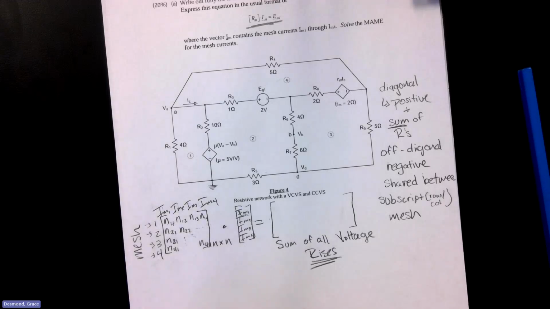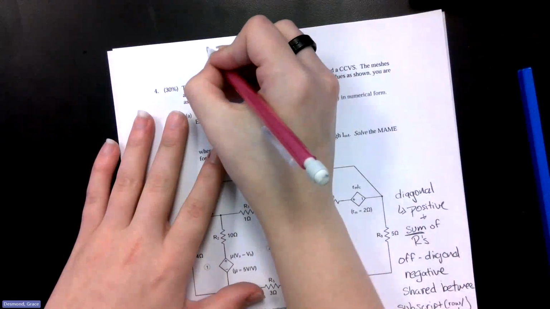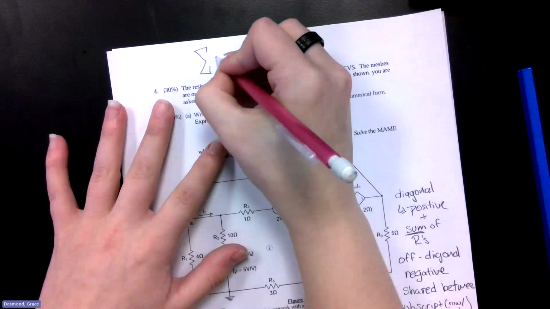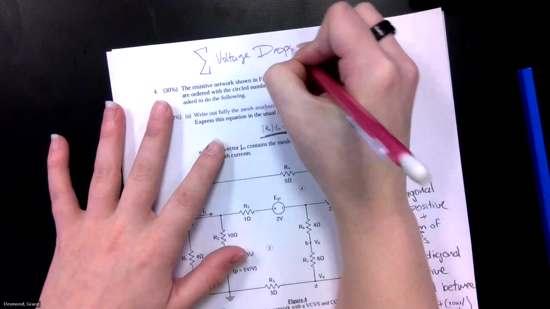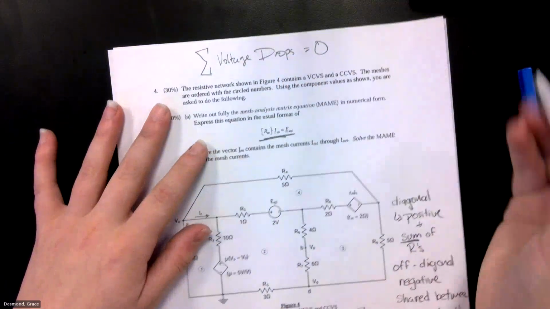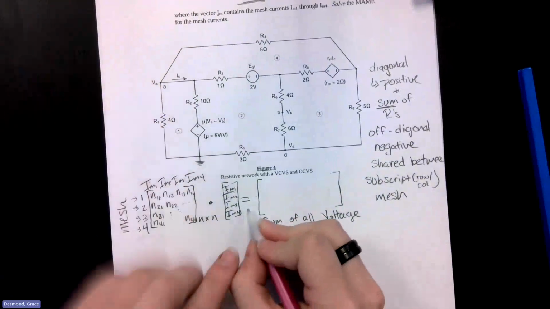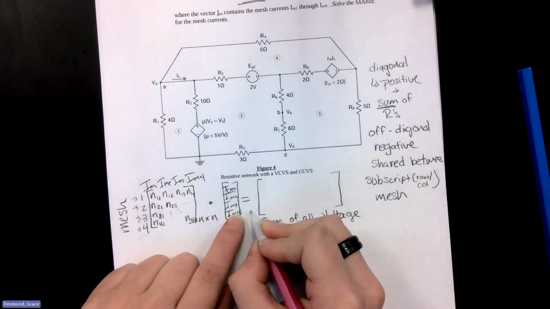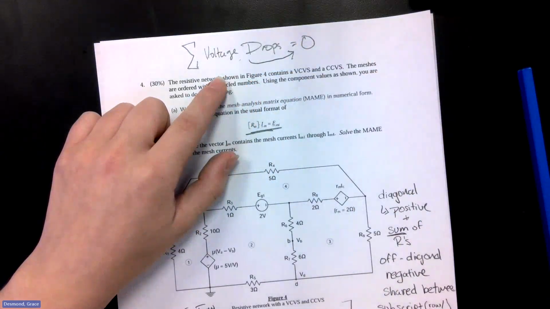Have y'all been confused as to why it's rises here and not drops? Because normally it's drops, right? Normally this is KVL, the sum of all voltage drops equals 0. Well, all we do here, there is a big equals sign. This is just an algebra equation. All we've done is taken the voltage drops and moved them over to the other side of the equation.